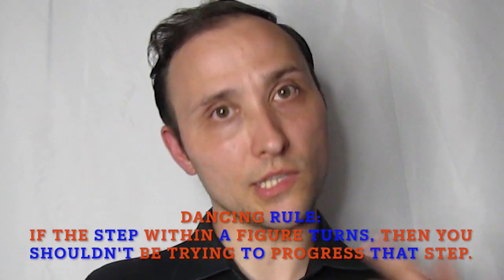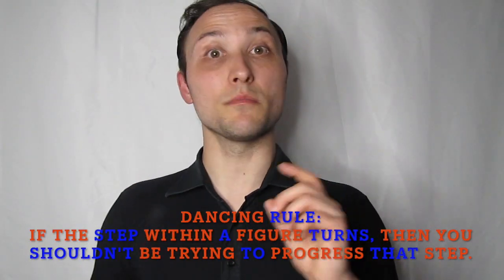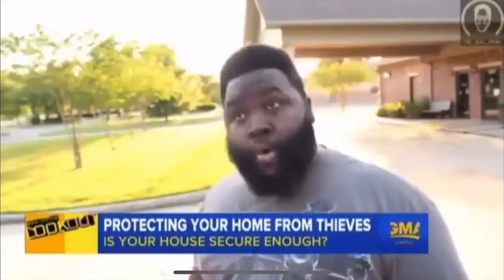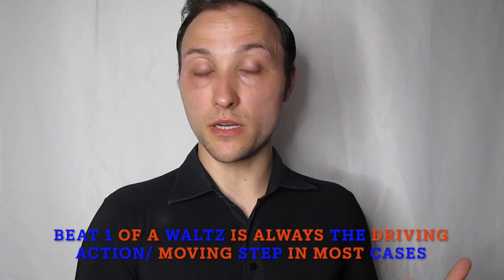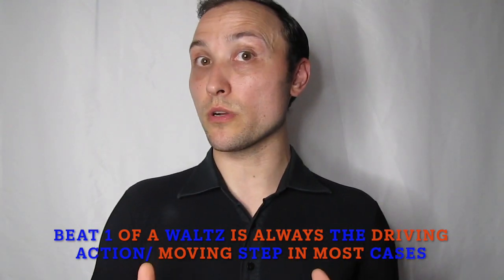So an easy rule to remember would be this: if a figure turns in some way or another, then you shouldn't be trying to move those steps. Easy enough, right? If you move the steps that should be turning or spinning, and it's creating a problem that's along these lines, but you're not sure why, then that'll be why.